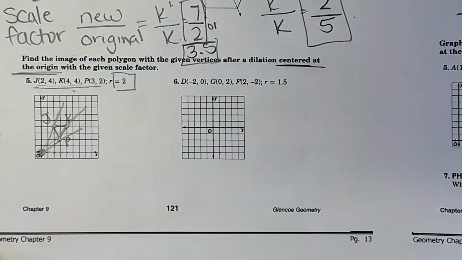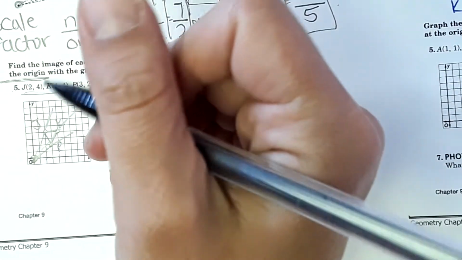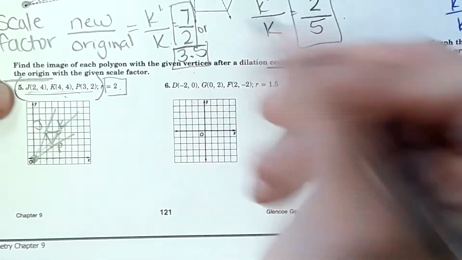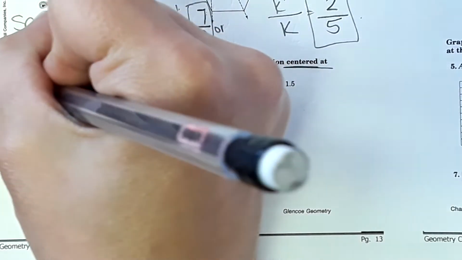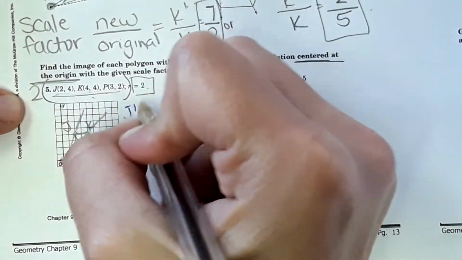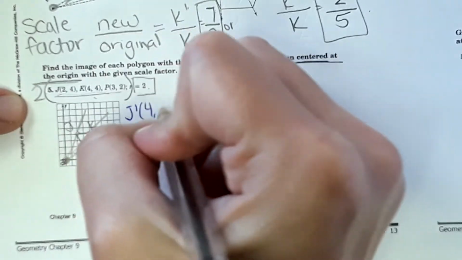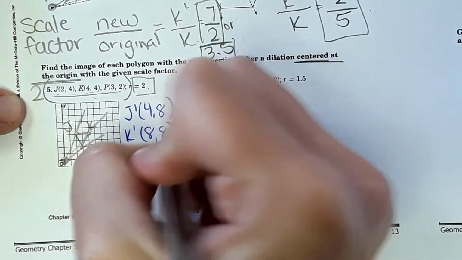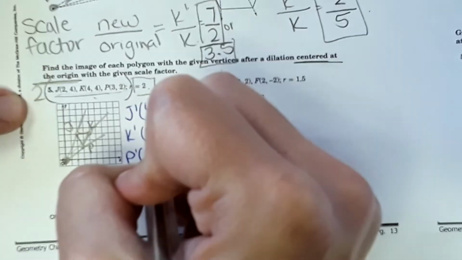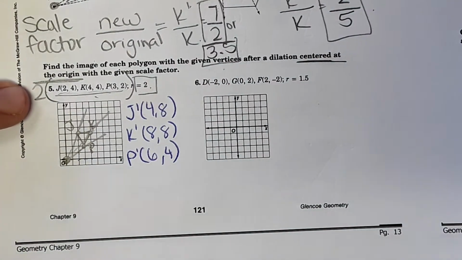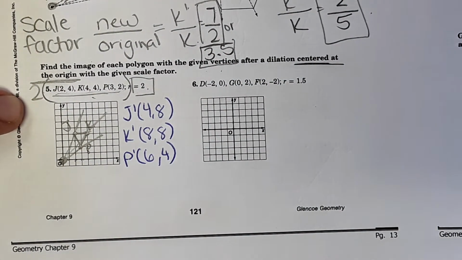And there is. When it's centered at the origin, you can take a shortcut. You can multiply all these coordinates by 2. So the scale factor is 2. We're literally going to take all these points and just multiply them by 2. So J prime is now going to be at 4, 8. K prime is at 8, 8. And P prime is at 6, 4. And then we graph these points.